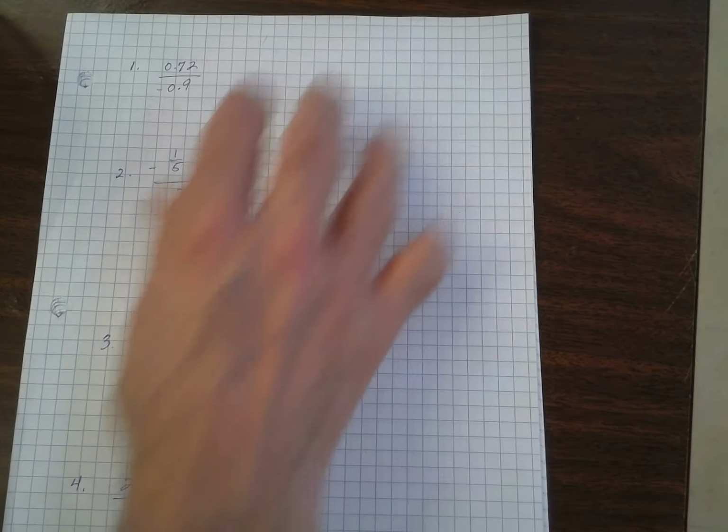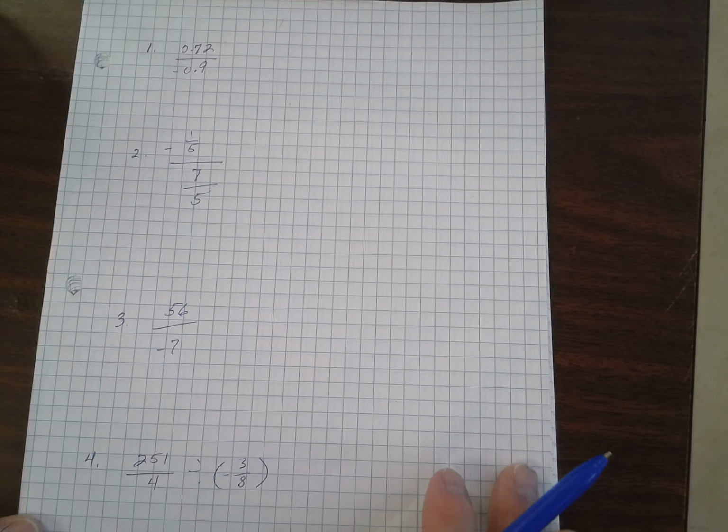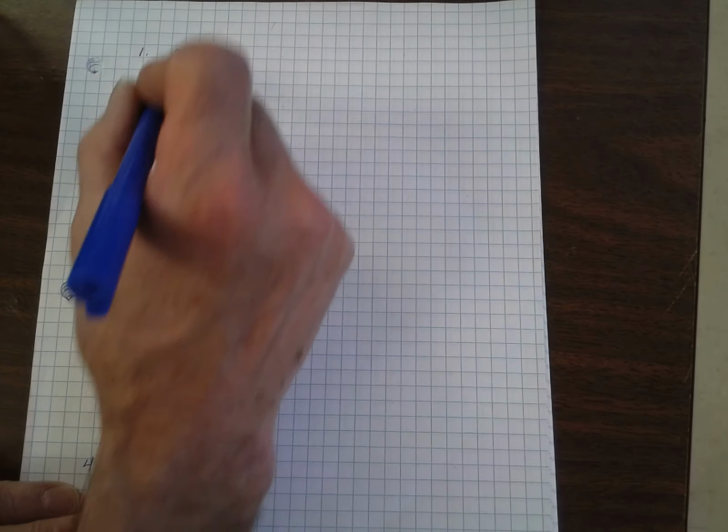It's still Thursday, October 29th, 2020, and we're still continuing down the path. Lesson 3-5. We're going to go ahead and do the guided practice. I've set the first four problems up on my graph scratch paper here. So let's start with number one.